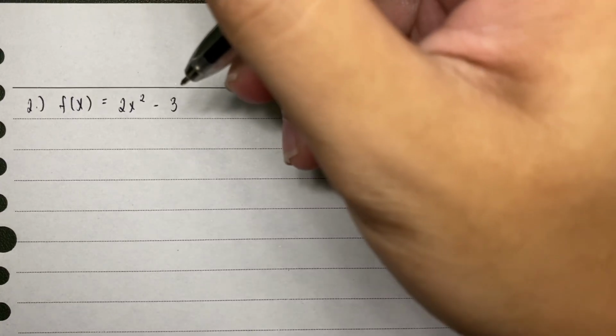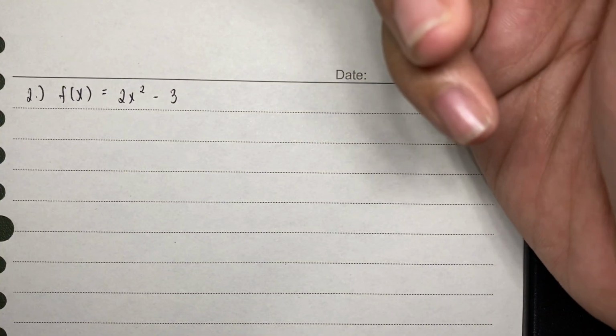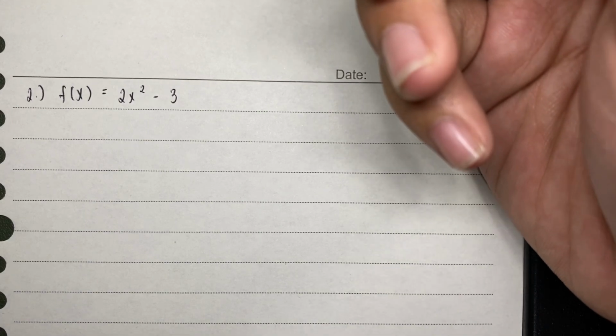Now let's try an equation that's a little bit harder. Number 2, f of x is equal to 2x squared minus 3. This problem is not that much harder, but takes quite a bit long to solve.